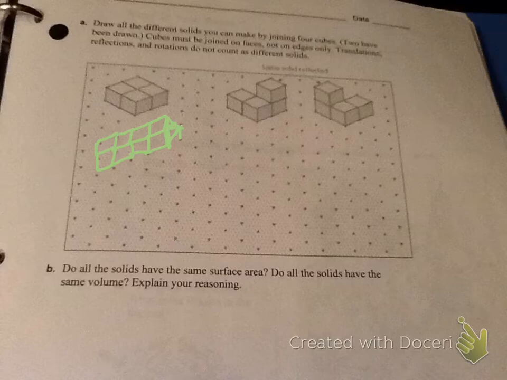Now, the question, do all the solids have the same surface area? Well, let's take a look at what we've got. This square one has a surface area of 4 on the top, 4 on the bottom, and 2 on 4 sides. So 4 on the top, 4 on the bottom, 1, 2, 3, 4, 5, 6, 7, 8. So it has a surface area of 16 square units.